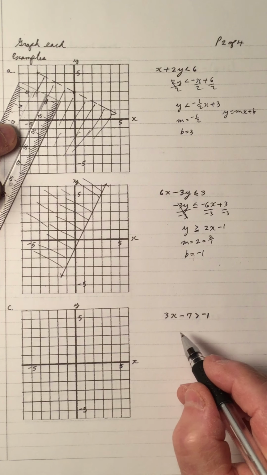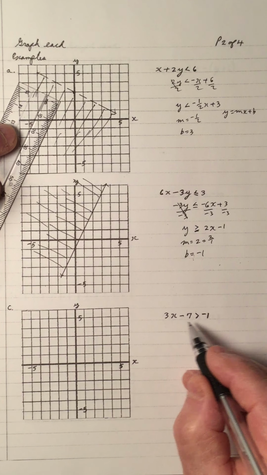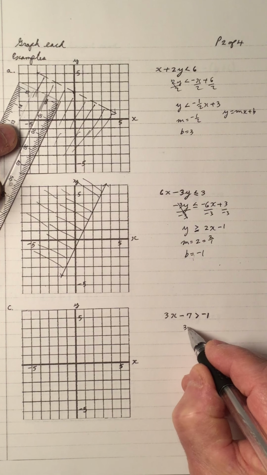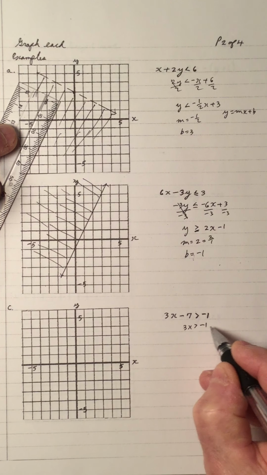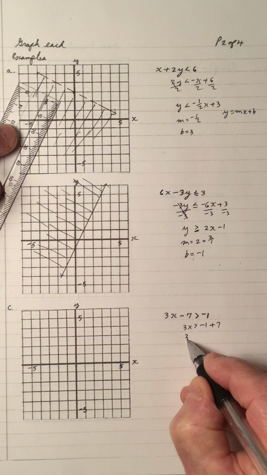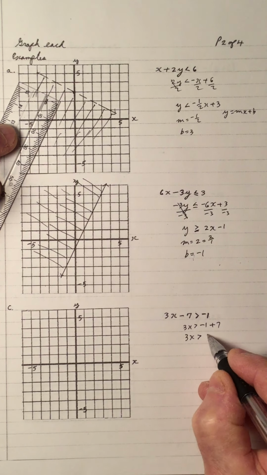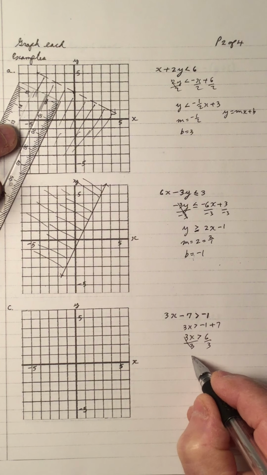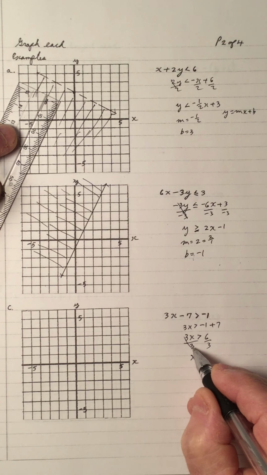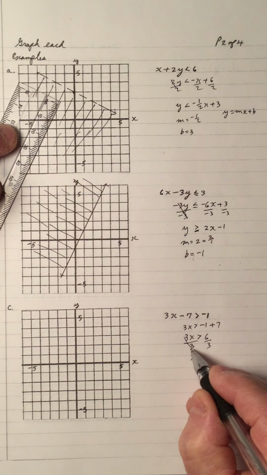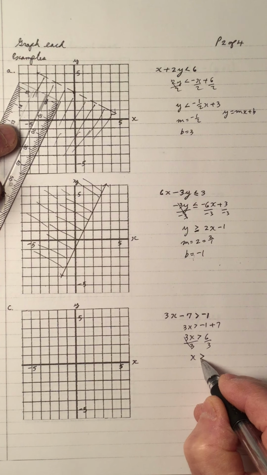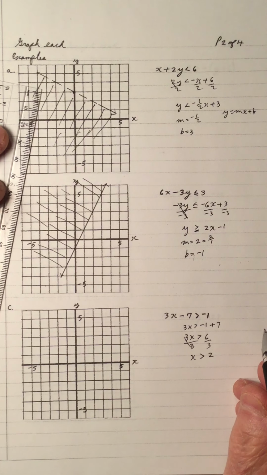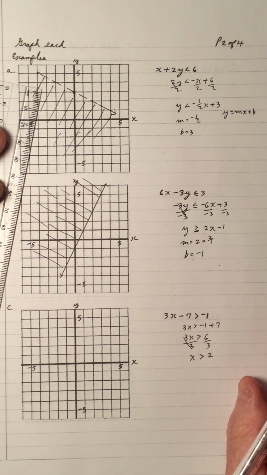C. Notice in this one, I have the x value only, so I have to solve it for x. So 3x is greater than negative 1 plus 7. 3x is greater than 6. Divide by 3. The 3's cancel. Because I'm dividing by a positive number, the greater than doesn't change. x is greater than 2.